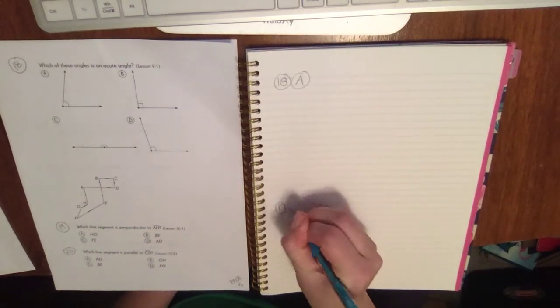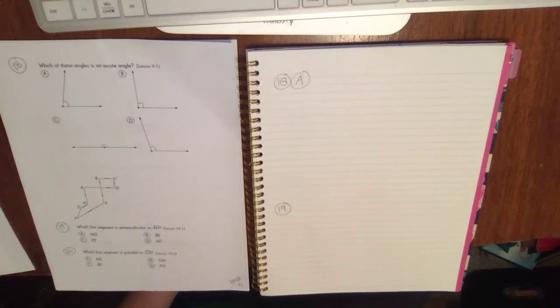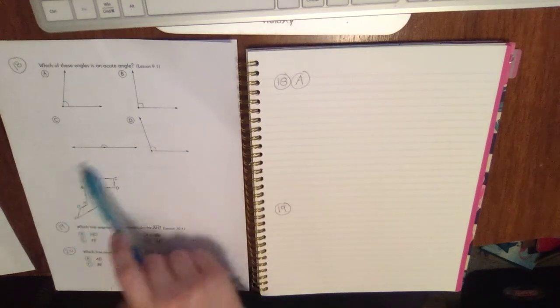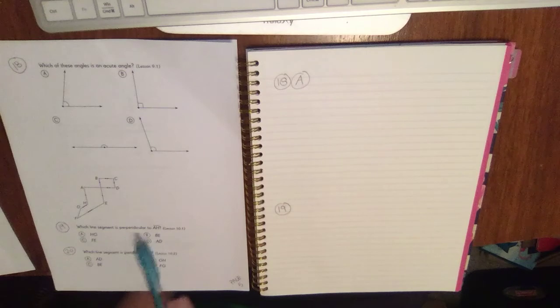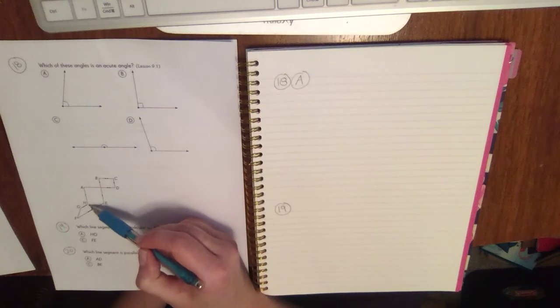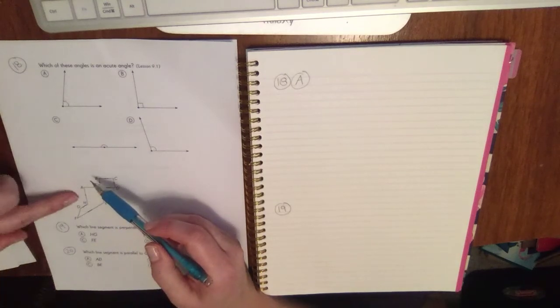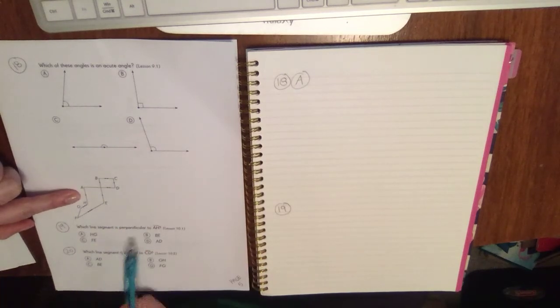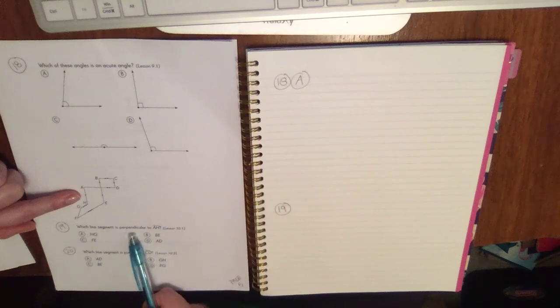All right, 19. Which line segment in this weird shape they've got here is perpendicular to AH? So I need to know two things. What's perpendicular mean? And I have to find AH. So let's find AH. AH is right here. Okay, so I'm going to point to this. And what does perpendicular mean? There are two words that you might confuse with each other. Perpendicular and then parallel, which is going to be our next question.